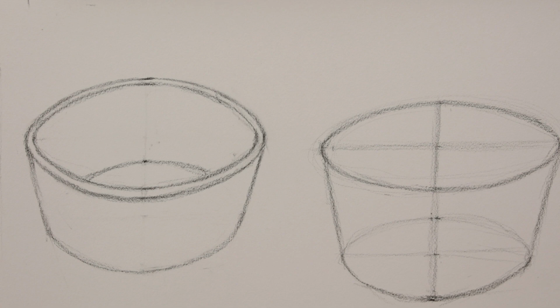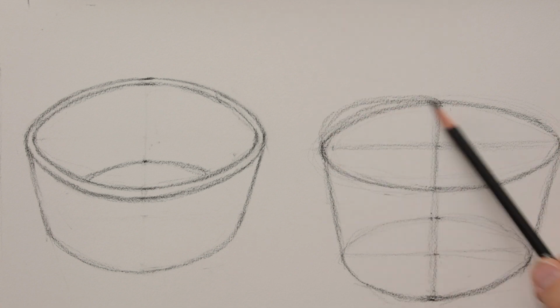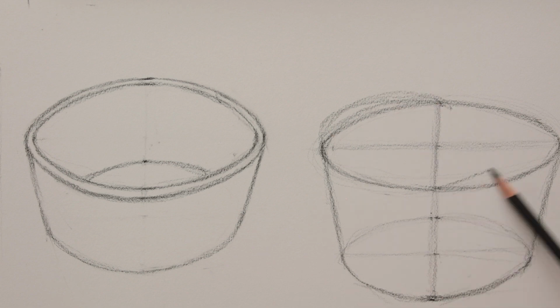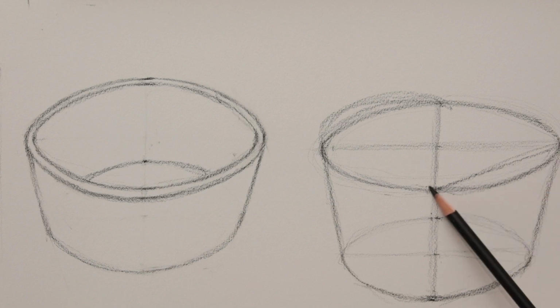You don't want to compress it or have it have a bulge like that. That's not a good ellipse. Or if it goes straight across, that's not a good ellipse. So make sure that you get a good, consistent, smooth transition that's going around your object.